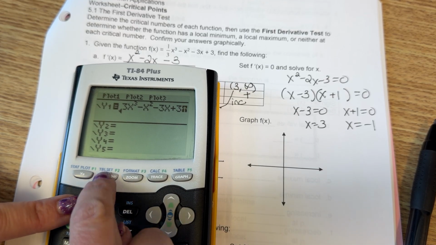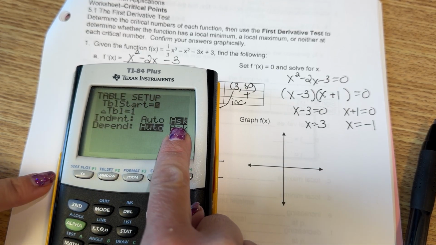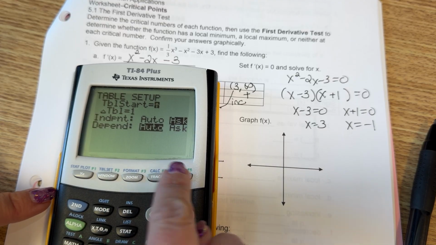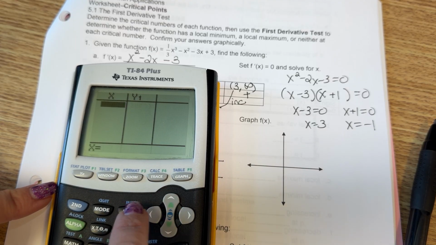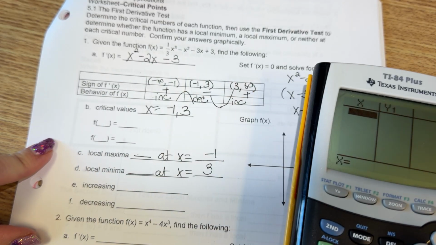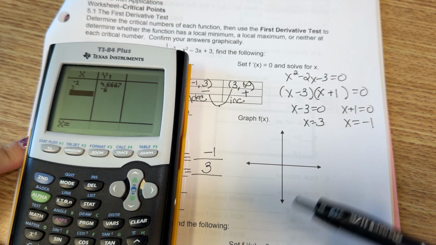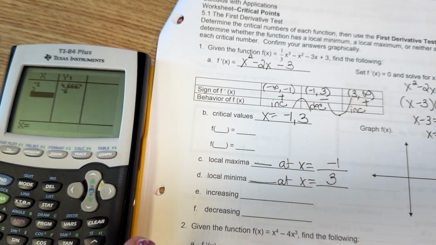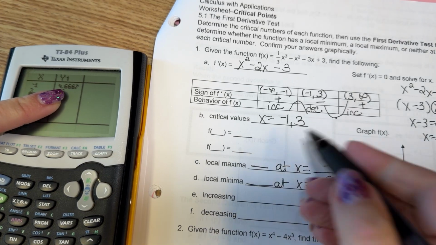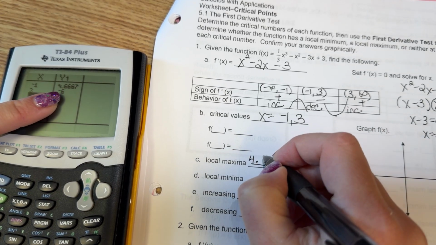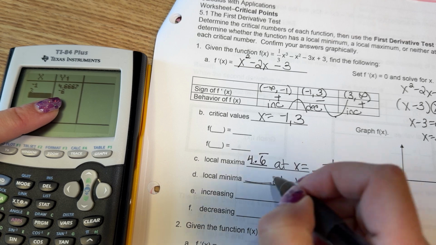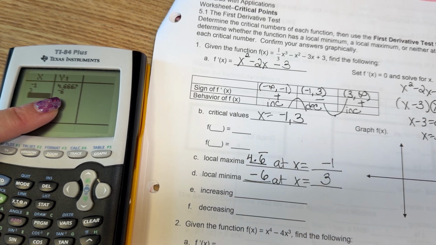So I'm going to go second window, make sure independent is ask, clear out what's there, and I'm going to input -1 and 3. So the y value at -1 is 4.6 repeating, and the y value at 3 is -6.